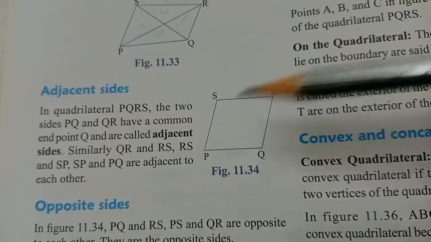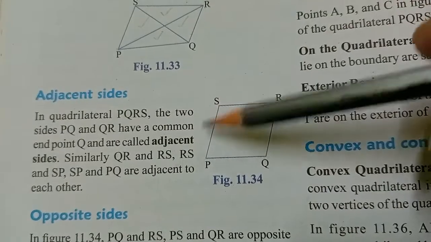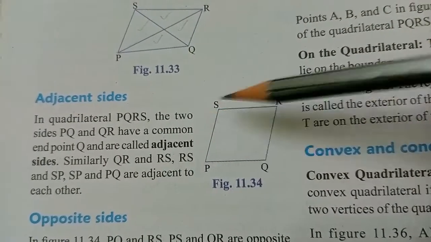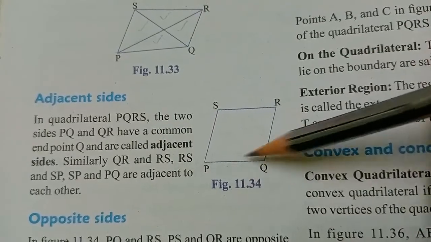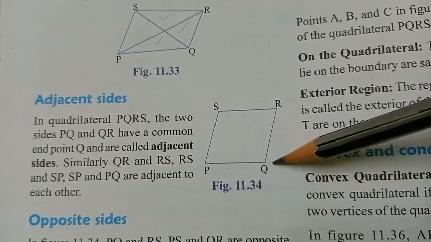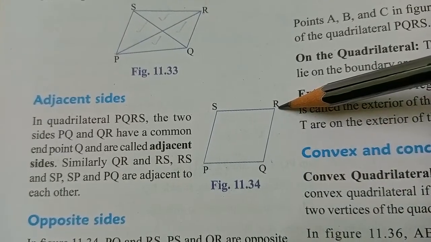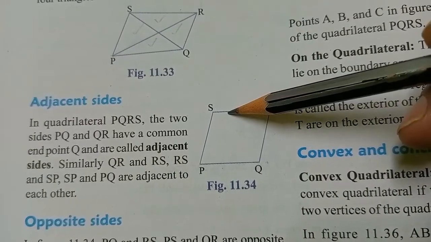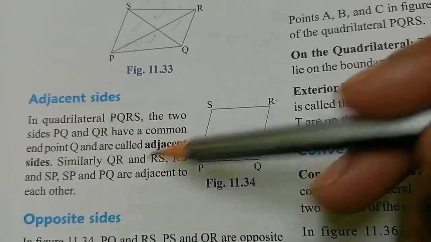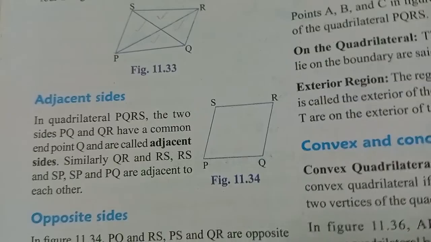Now let us see adjacent sides. So a quadrilateral has adjacent sides. What are the adjacent sides of a quadrilateral? Adjacent side means the continuous, the next side. So PQ and QR are the adjacent sides. QR and RS are the adjacent sides. SP and PQ are the adjacent sides. So these are known as adjacent sides.